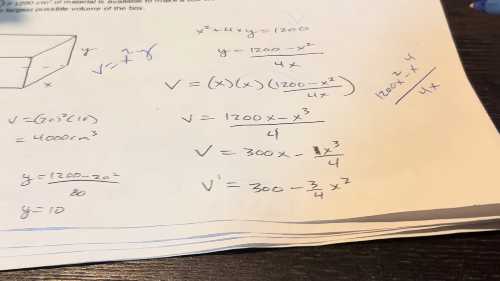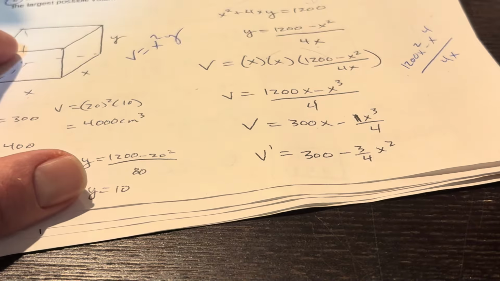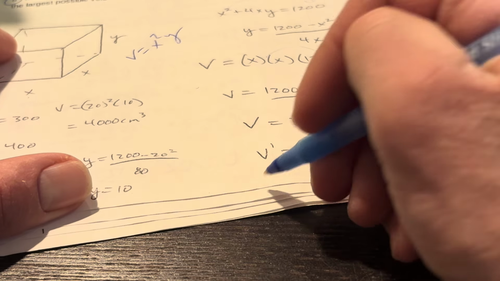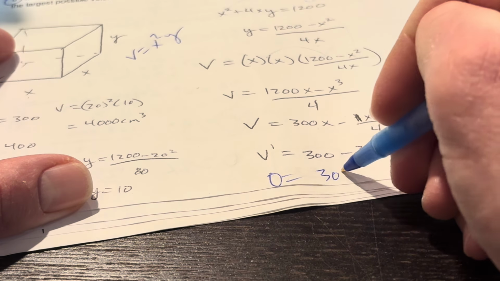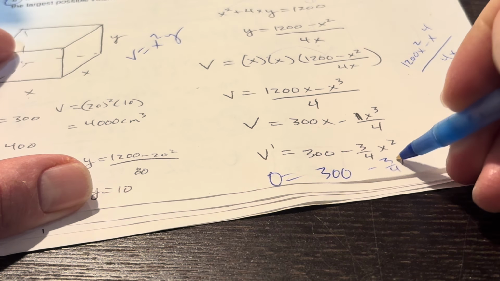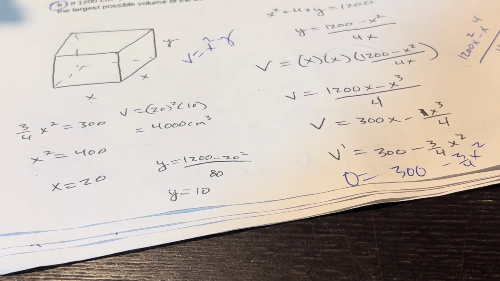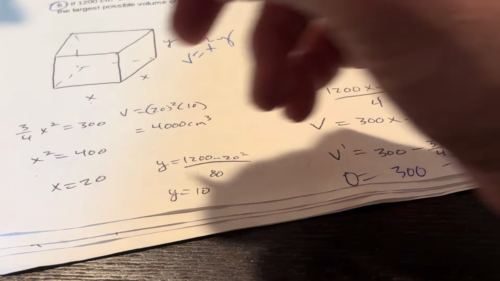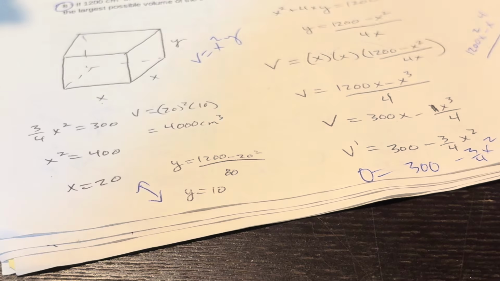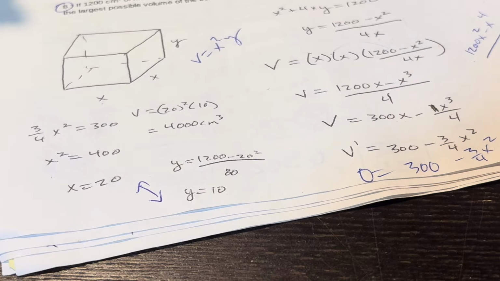I'm going to take that derivative and set it equal to 0. 0 equals 300 minus 3/4 X squared. I'm going to move 3/4 X squared over and set it equal to 300 multiplied by 4/3. Look at that, I get 20 by 20 by 10. Seems to be an interesting relationship, how one is always double the other. 20 by 20 by 10. I get X is 20.